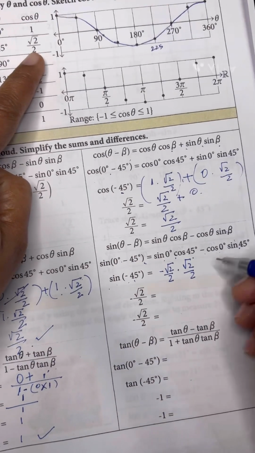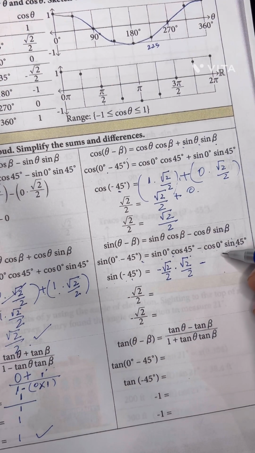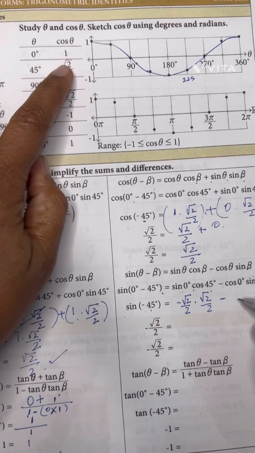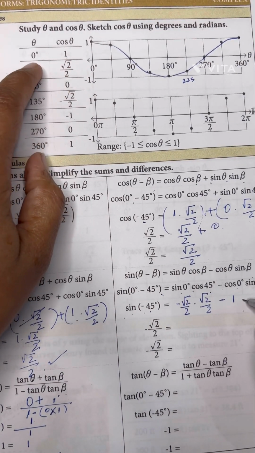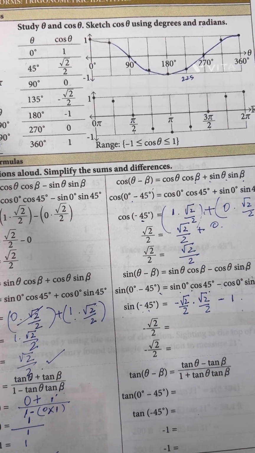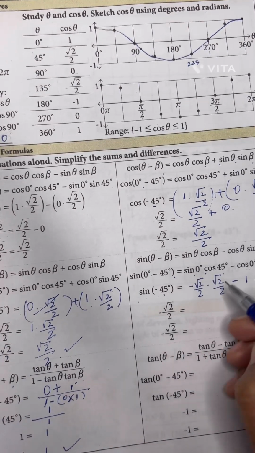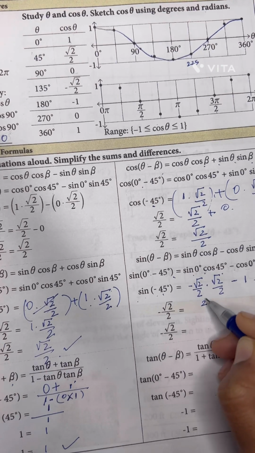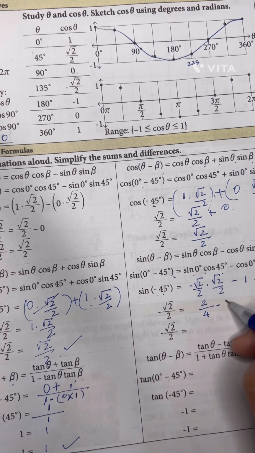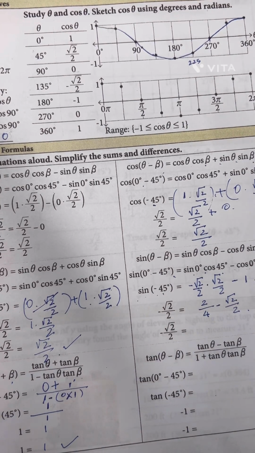Okay, minus cos 0. Where is my cos 0? Cos 0 is 1, right? And my sine 45, my sine 45 is square root of 2 over 2. So this gives me square root of 2 times square root of 2 is 2 over 4, minus square root of 2 over 2. Now I have a feeling I made a blunder here, so let me look and see what I did.